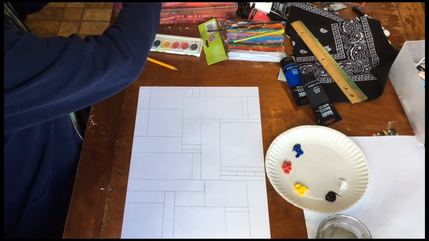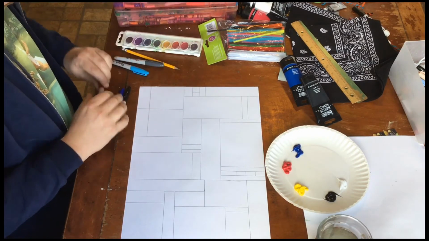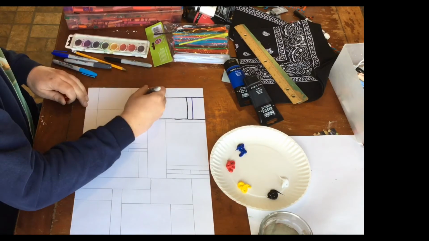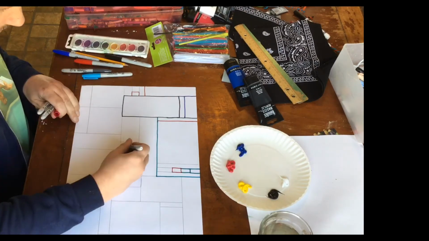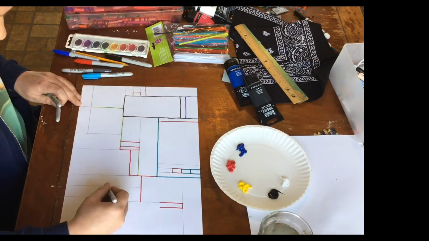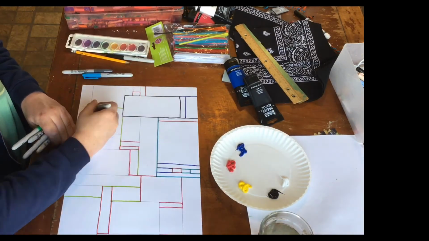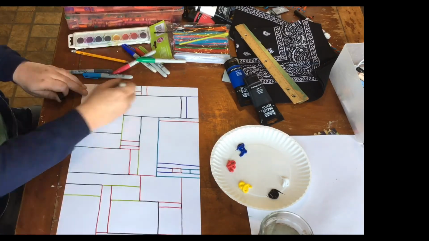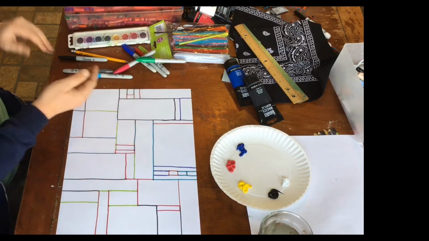I'm going to start. Remember, use whatever you have. I'm going to pull out a few colors. I'm going to start going over my lines. All right, now I've gone over all of my lines, and I'm going to color some.